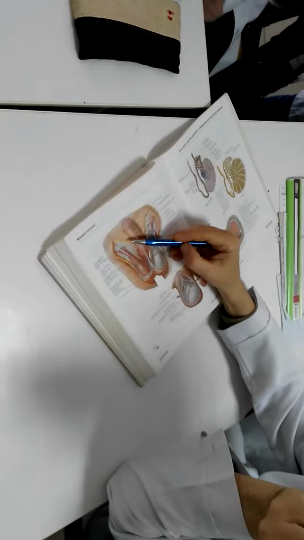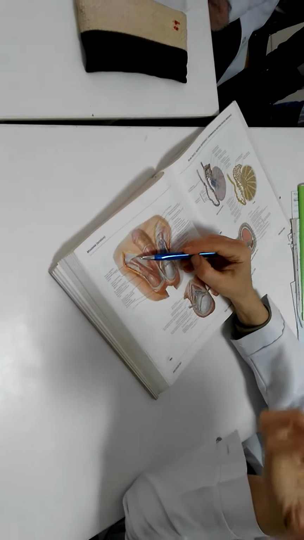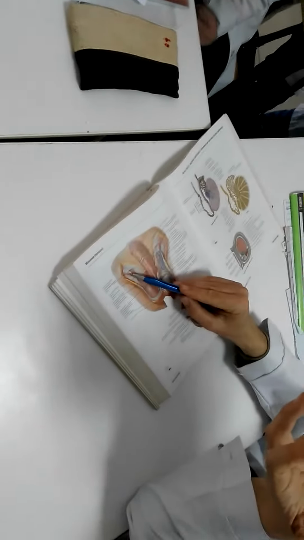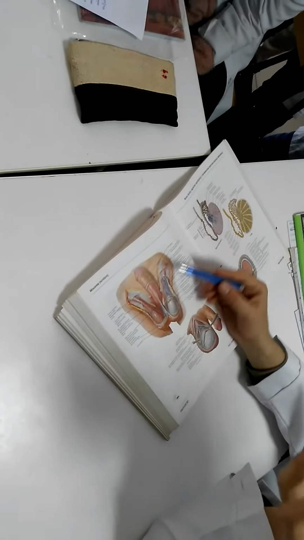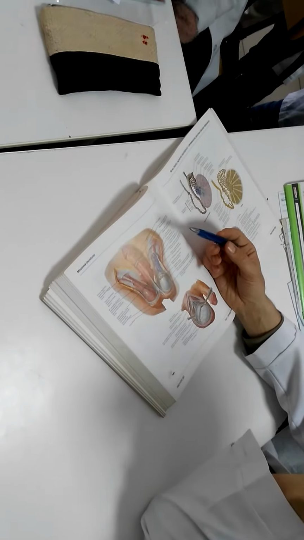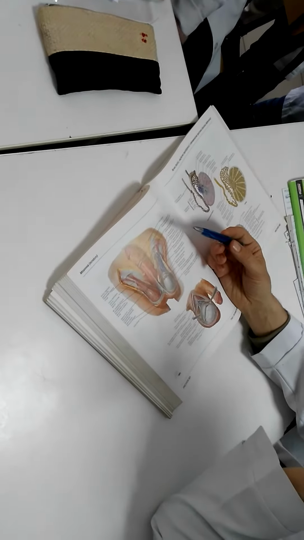Layers. Remember, skin, subcutaneous fascia, and between them we have fat tissue. The next, musculus obliquus externus abdominis, aponeurosis of musculus obliquus externus abdominis, and fasciae. Then, musculus obliquus internus and musculus transversus abdominis, and fascia transversalis, and peritoneum.